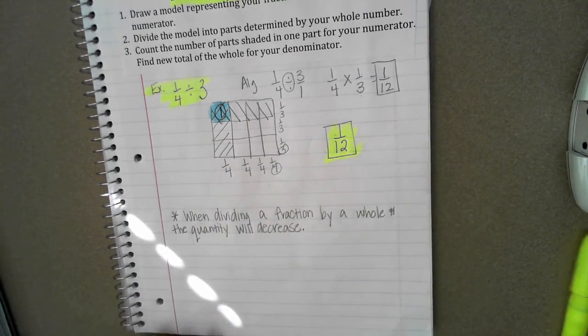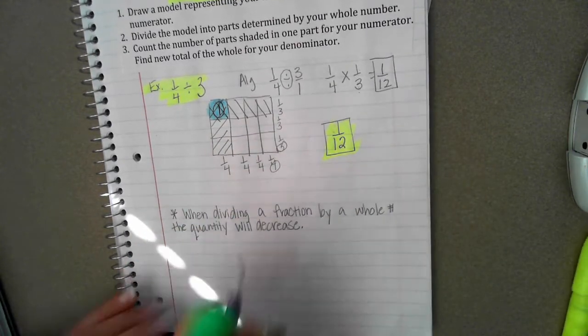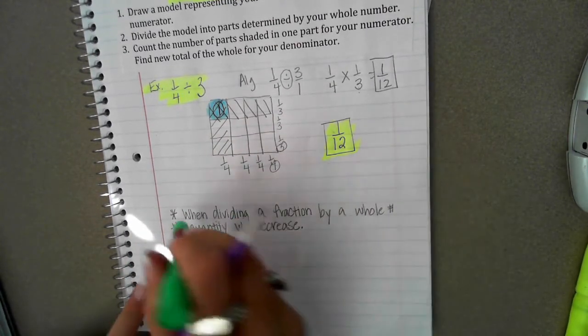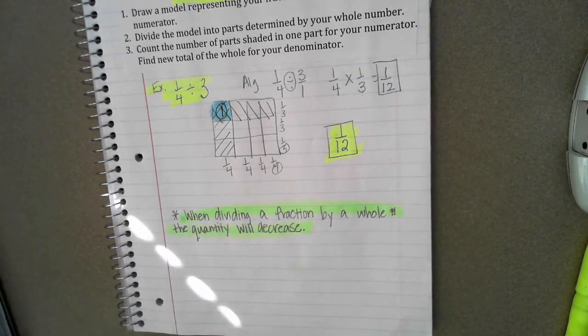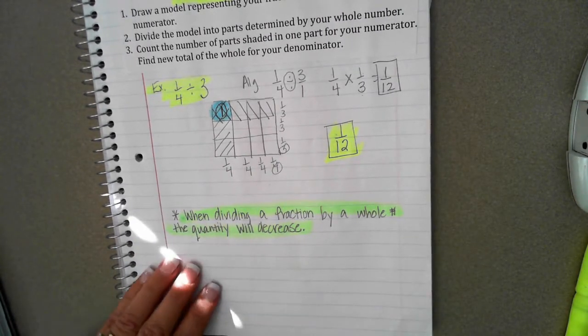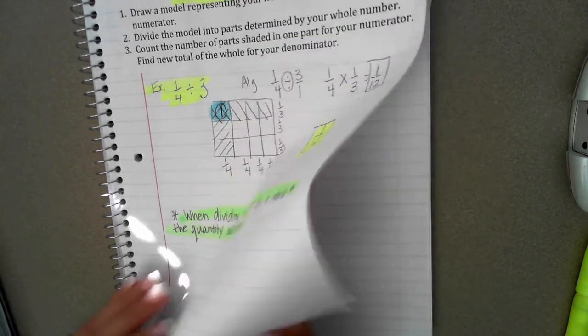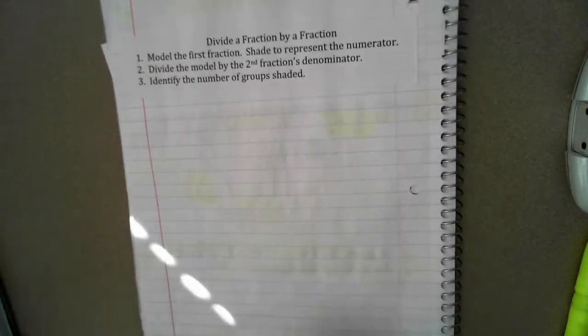And that's definitely what happened up here, boys and girls. When we divided the fraction by a whole number, our quantity did decrease. Okay? Now, we'll go to our next section, dividing a fraction.